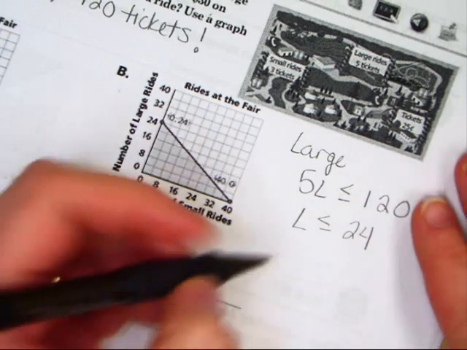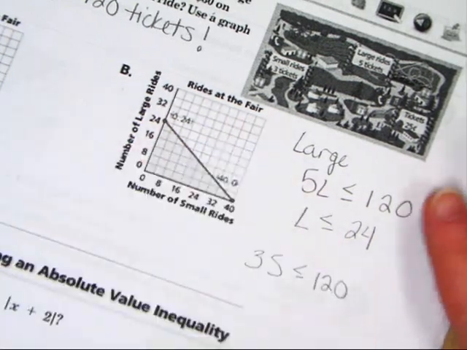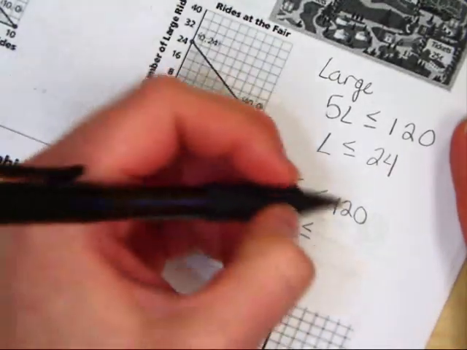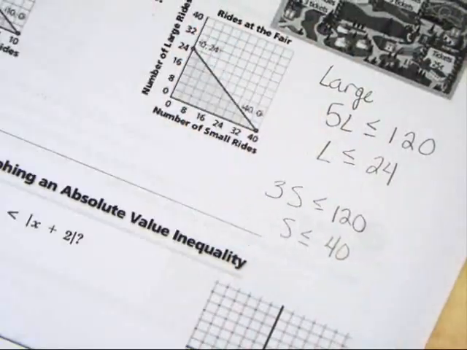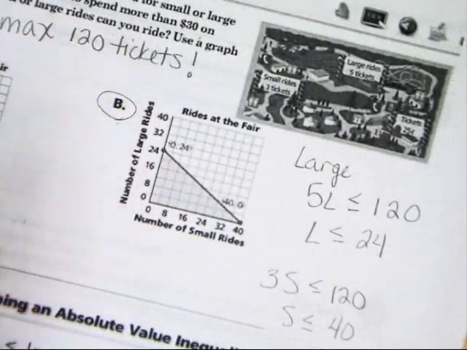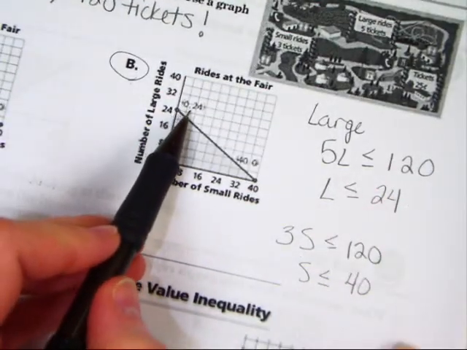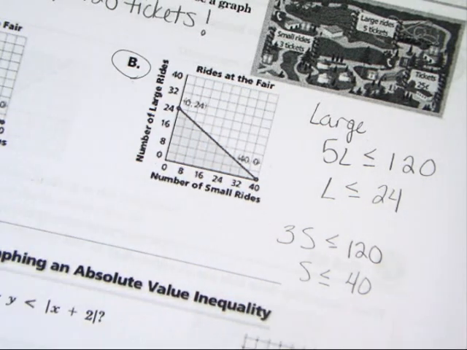Do the same thing with S. 3S has to be smaller than or equal to 120. Divide, your maximum amount of small has to be less than or equal to 40. So which one of these graphs makes the most sense? Hopefully you will choose B, because when you divide 120 by 5, you get 24, and when you divide 120 by 3, you get 40. So B is your answer.